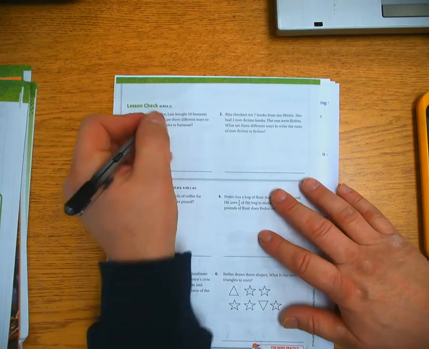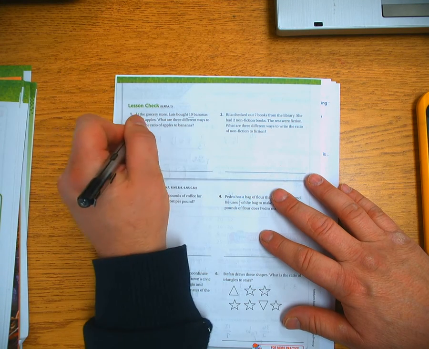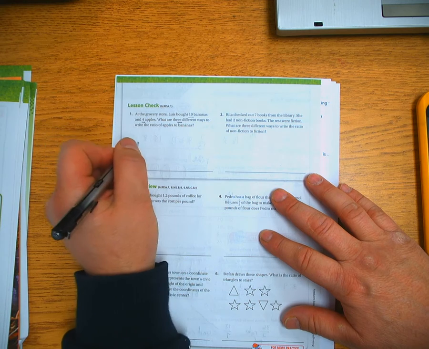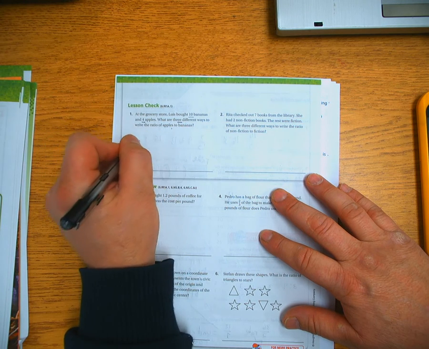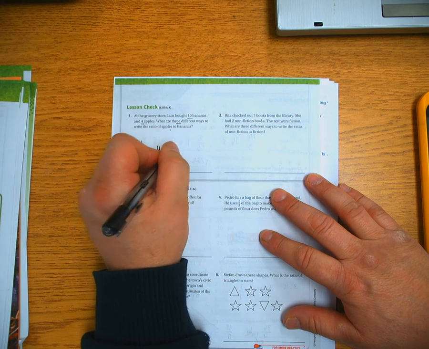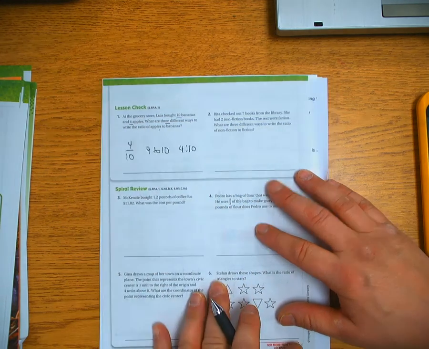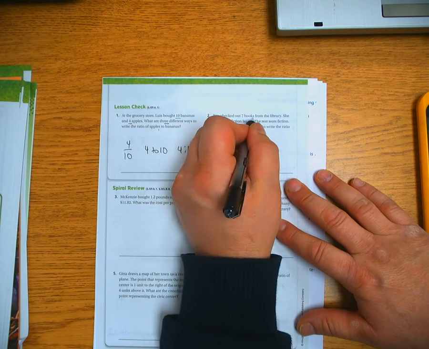At the grocery store, Louise packed 10 bananas and 4 apples. Write 3 different ways to write the ratio of apples to bananas. So 4:10, all said 4:10.